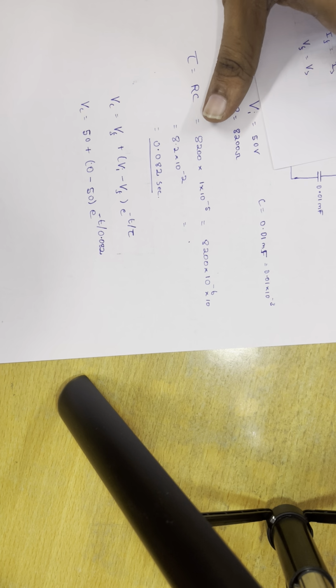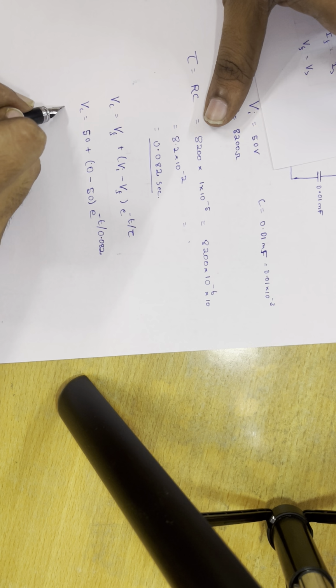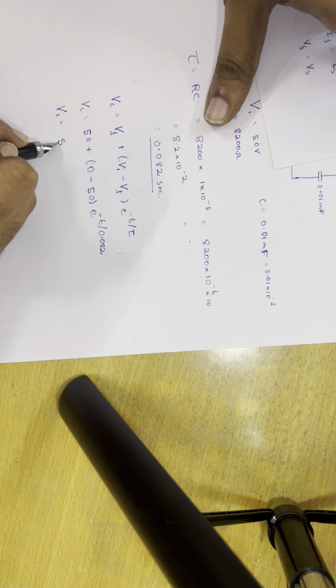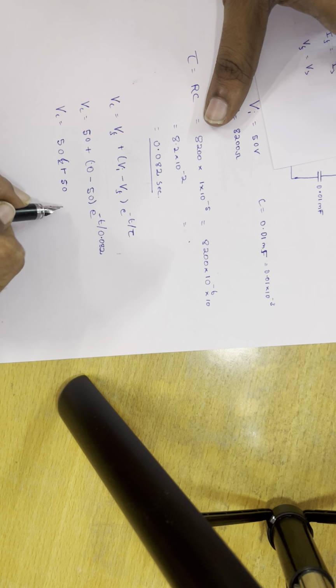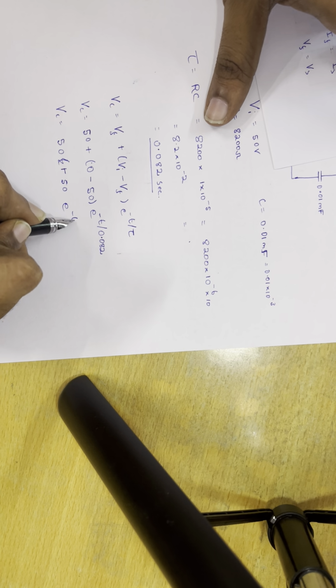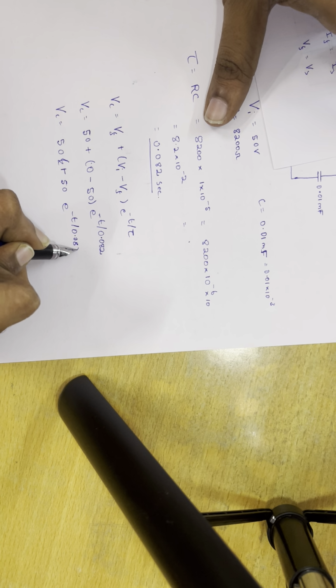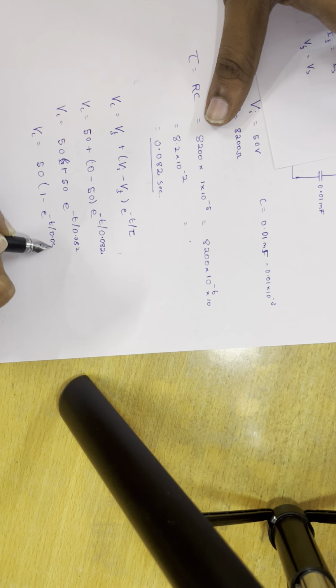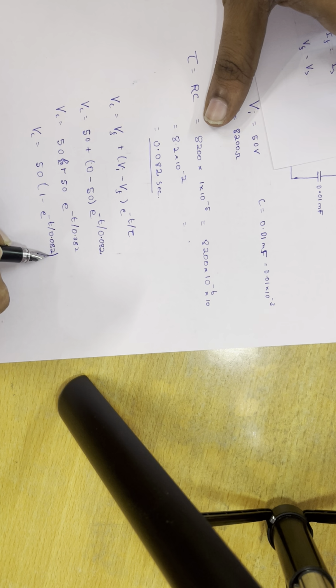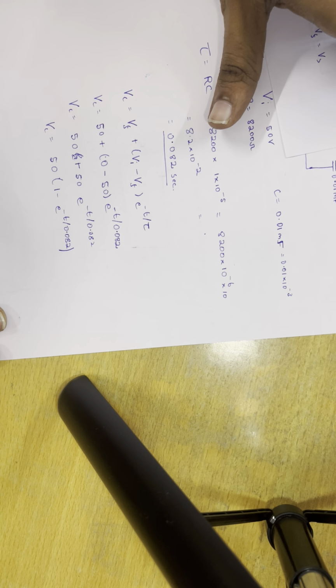So Vc equals 50 minus 50 into e to the power minus t by 0.082. We take 50 as common, so Vc equals 50 into (1 minus e to the power minus t by 0.082). This is the instantaneous voltage.